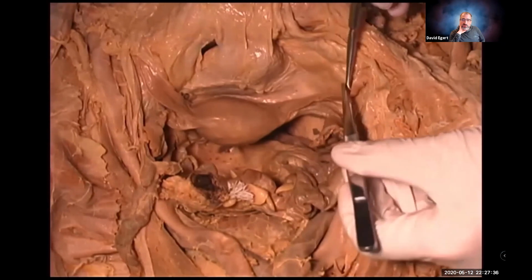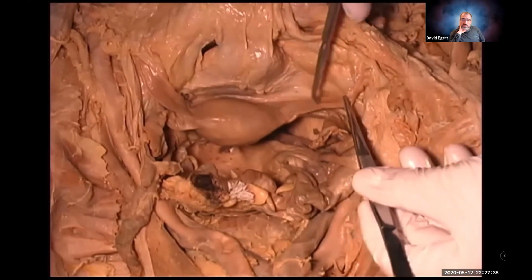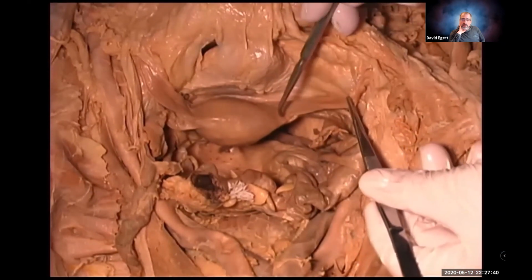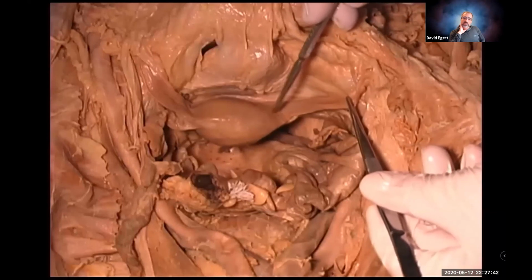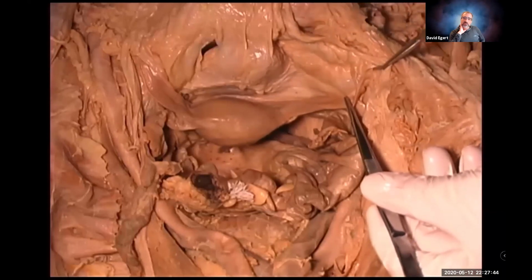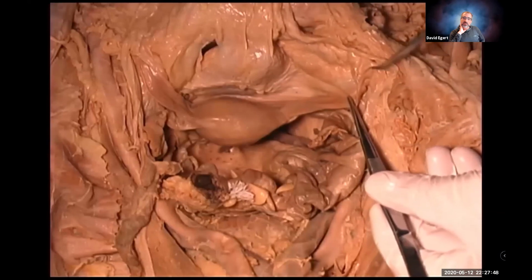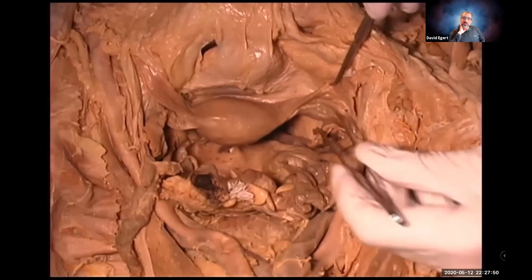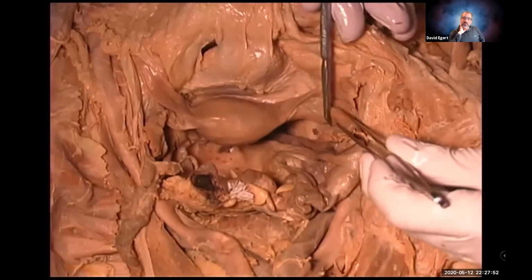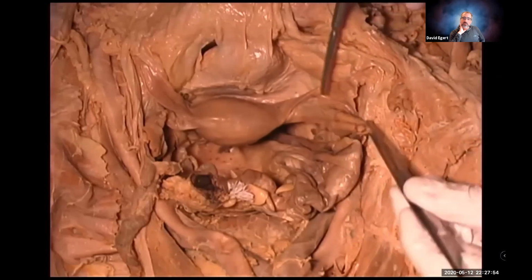One structure is the round ligament of the uterus that you see attached to the side wall near the fundus, continues into the deep inguinal ring, and we studied that in the inguinal region. More posterior to that is the uterine tube.